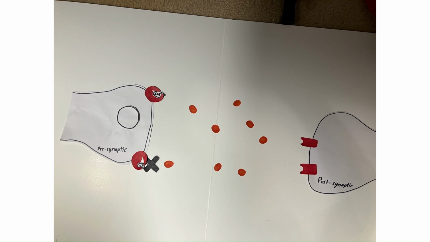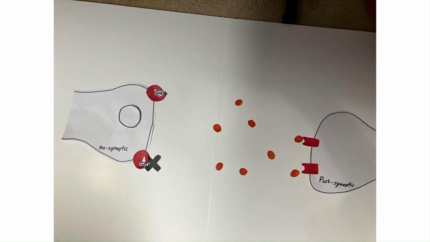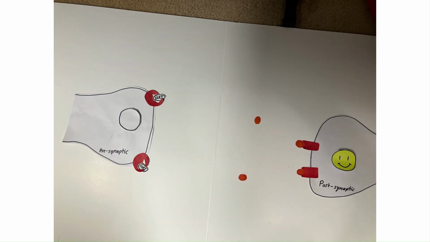Since reuptake is blocked, the serotonin in the synaptic cleft can keep sending happy signals to the postsynaptic neuron. Low serotonin levels are one of the many effects of disorders like depression, and as such, SSRIs are typically prescribed as antidepressants. SSRIs also have a lot fewer side effects than other antidepressants, which makes them a more common prescription.